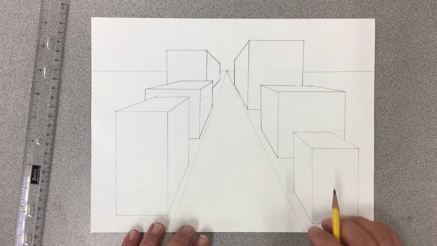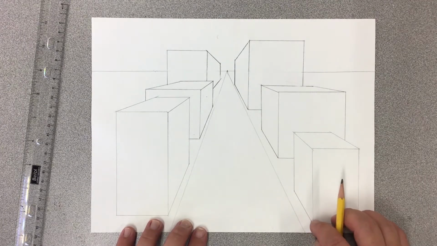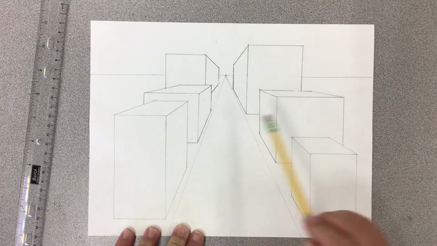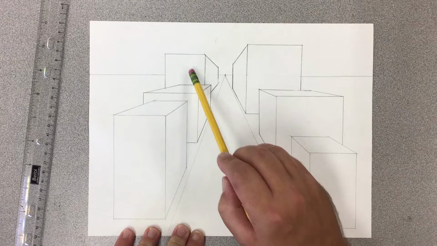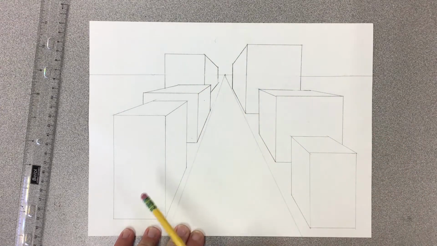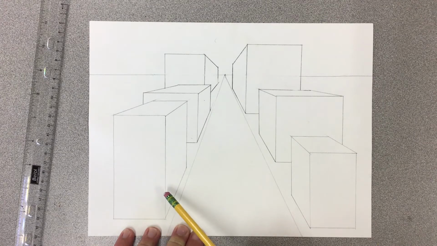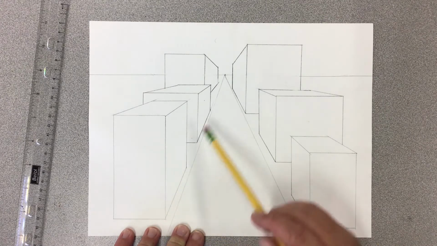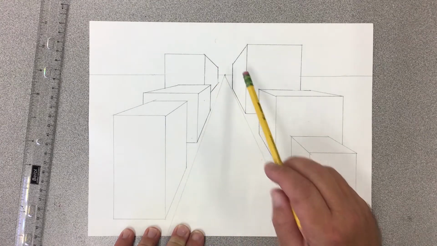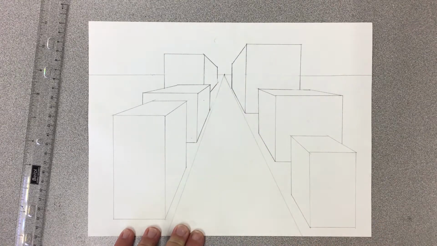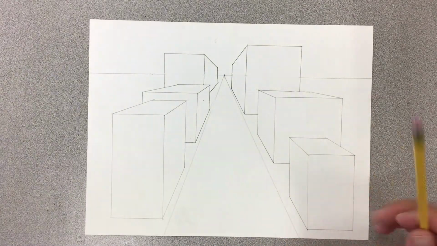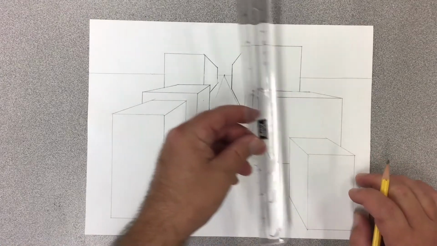When we want to add details, we need to think about our horizontal and vertical lines being used on the front of the buildings. That's that rectangle that we started with for each of these prisms. We use our convergence lines, or those diagonal lines that all point to the vanishing point, on the sides, the insides of each of these buildings. So I want you to be creative and have fun with the details.